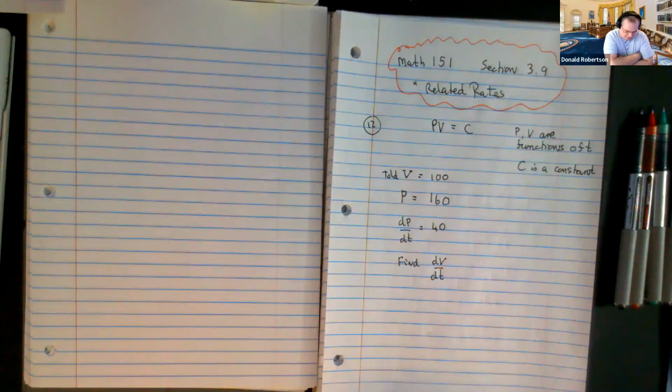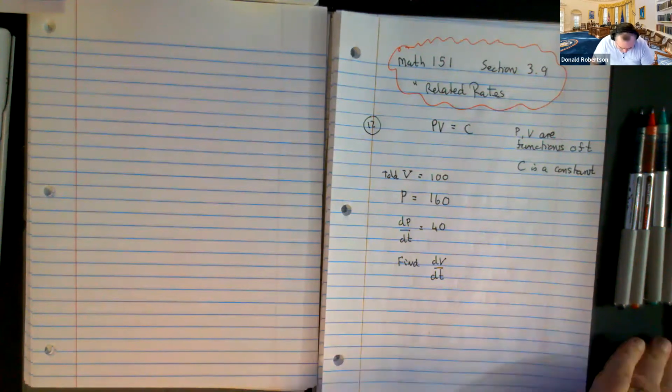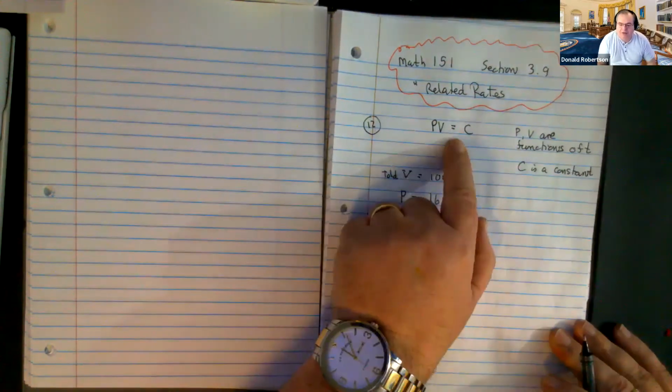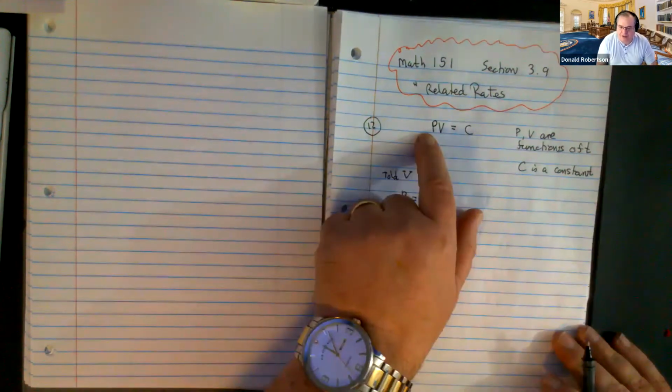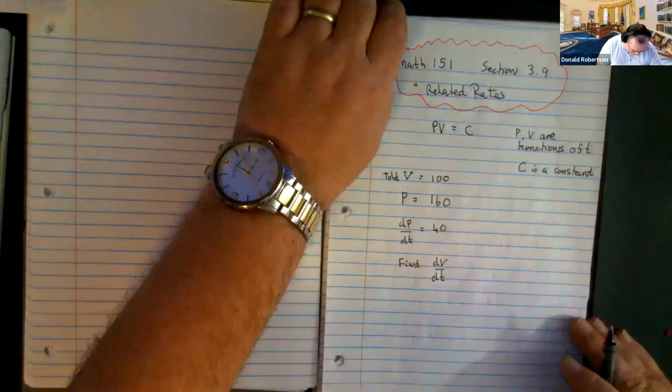Not easy. It's kind of different from anything we've done. But essentially, we have a formula. And this formula has various variables, and these variables are in terms of time. And we're typically given some numbers and asked to find one thing.